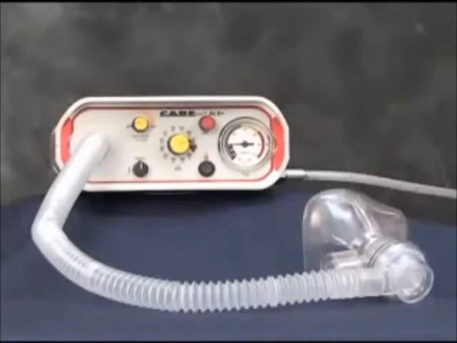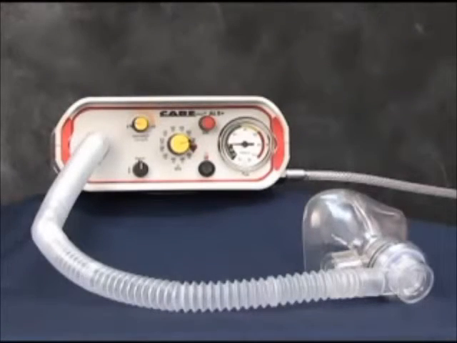The CAREvent ALS Plus or ALS Plus CPAP control module style manual and automatic ventilators have been developed to meet the challenges of resuscitation and patient transport by providing a full range of features in a compact device. Simple to operate and lightweight, they eliminate the need to carry multiple pieces of equipment that can often be ineffective. Their design efficiency supports single-person resuscitation and CPR.